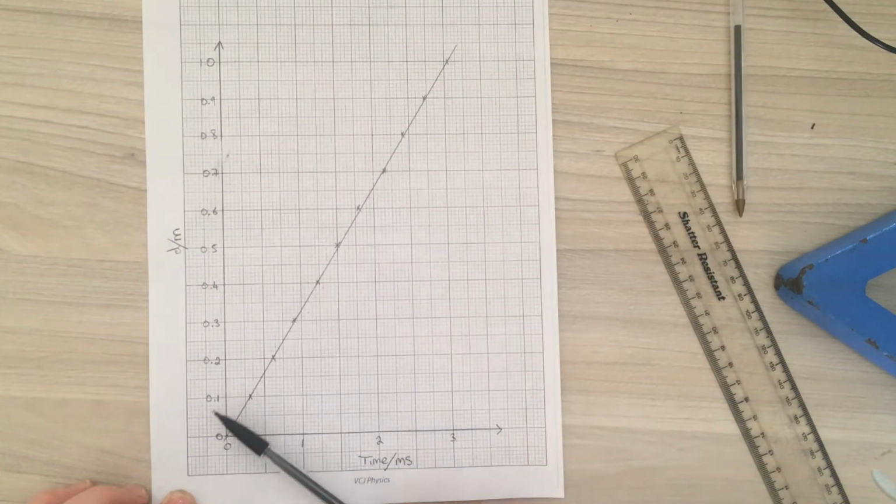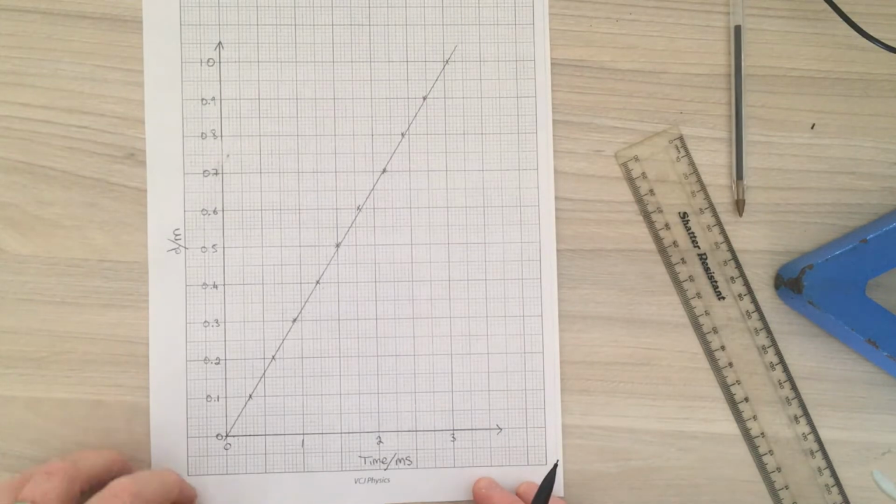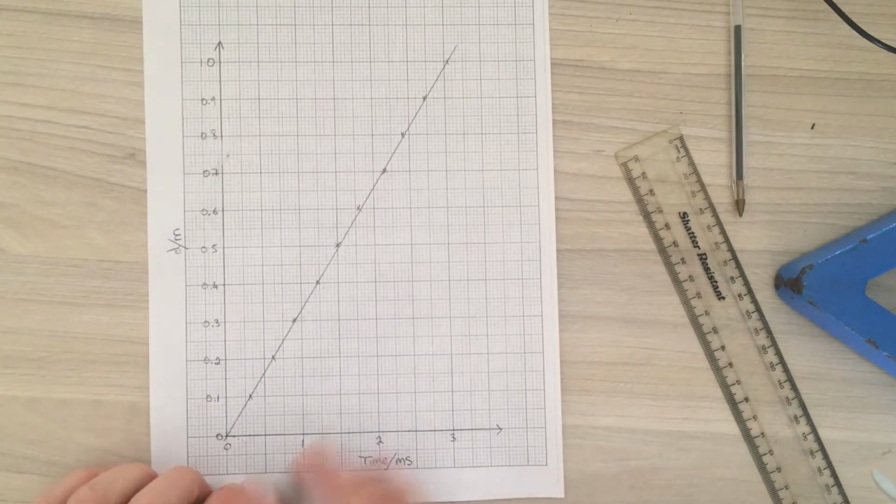So in terms of my scale, I'm going up by 0.1 on the y-axis each division with my distance in meters, and I'm going up in 1 millisecond every 20 squares here, just to make sure I filled up that page. That means that every 2 mini squares on my x-axis is worth 0.1 millisecond. Okay, so the next thing to then do is to calculate the gradient of this graph.